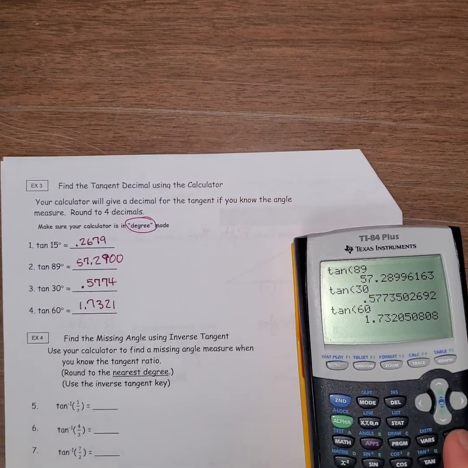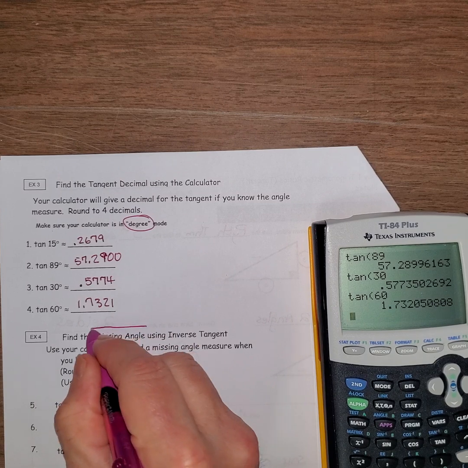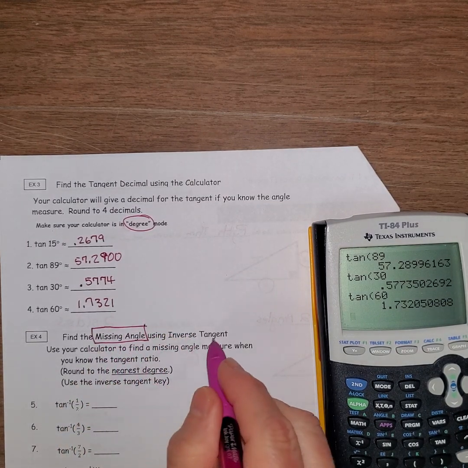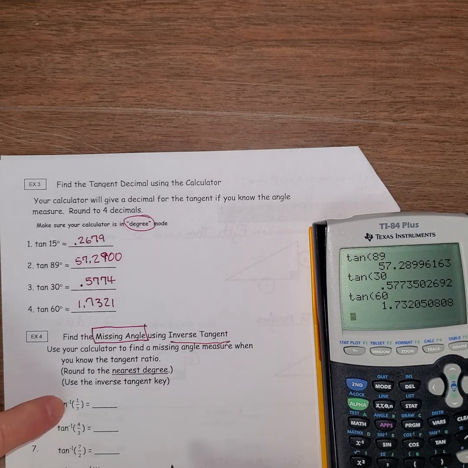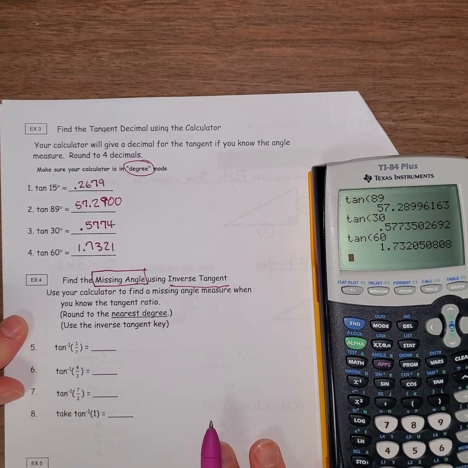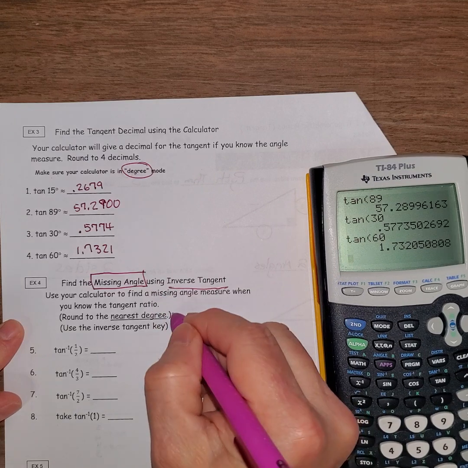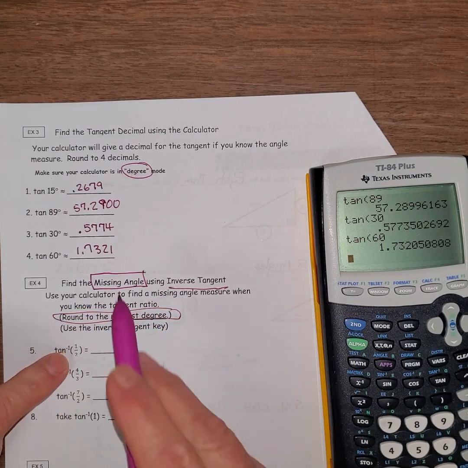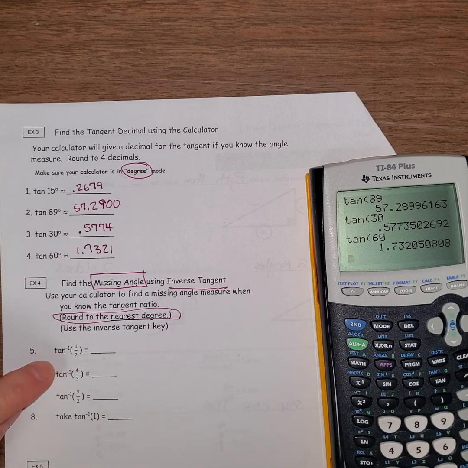Okay, so now we're going to find the missing angle. Ding, ding, ding, ding, ding. Whenever you find the missing angle, you're going to use the inverse tangent, okay? That's when it has that -1 on it, okay? So we're going to do inverse tangent. And whenever you're finding an angle, just to the nearest degree is good, okay?